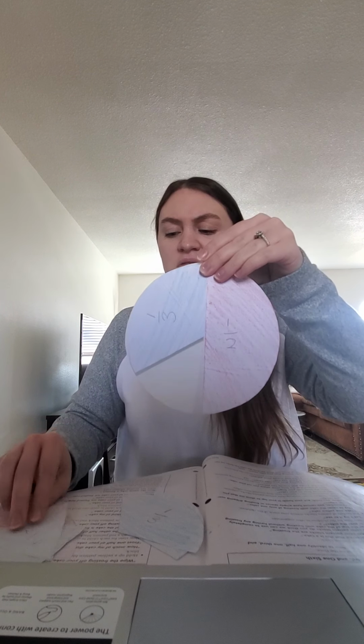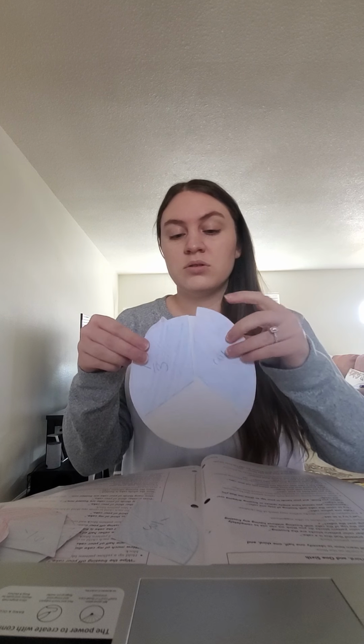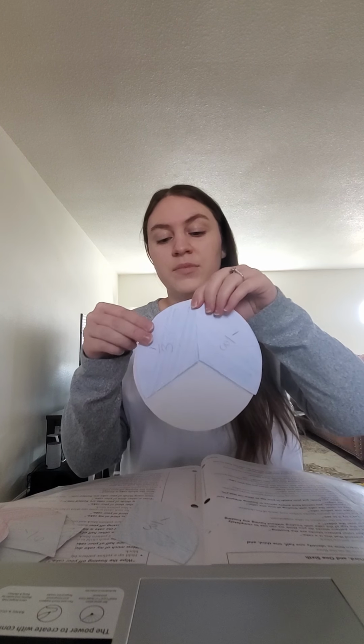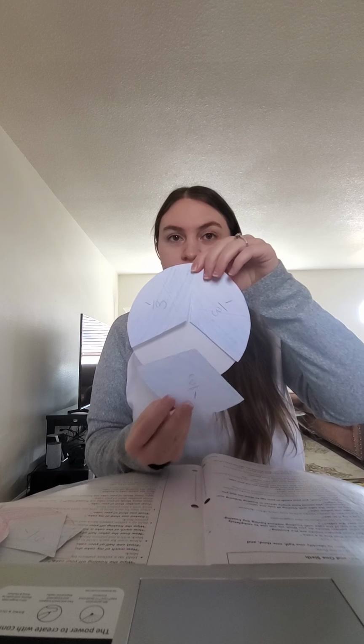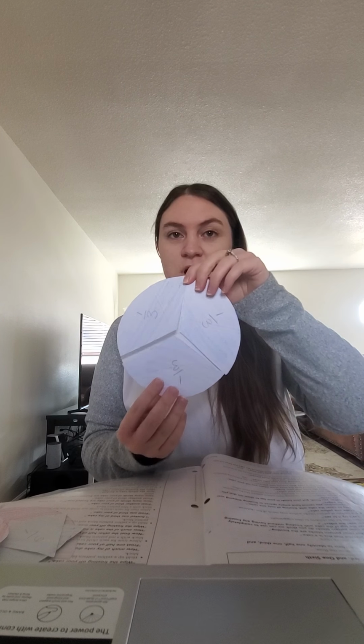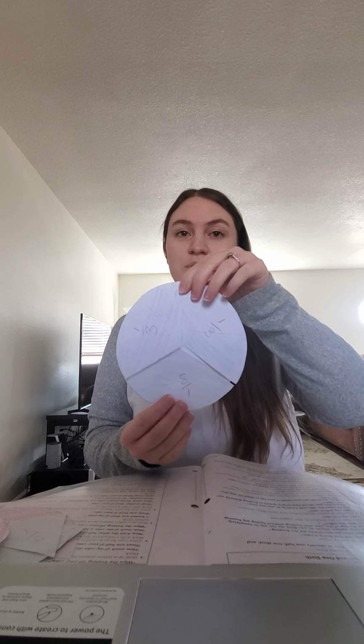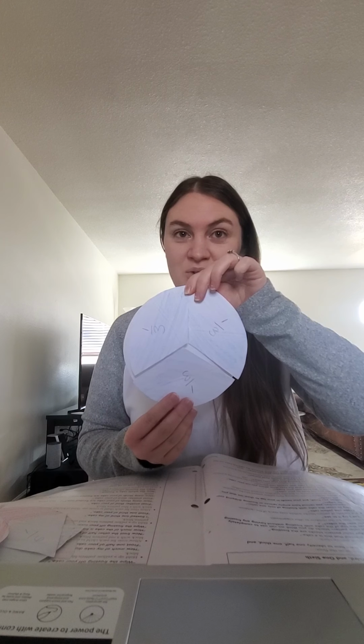So I could, I don't like red frosting. I only want blue frosting. So I could frost the cake in thirds with blue frosting. Do you see how I did that? Yeah?